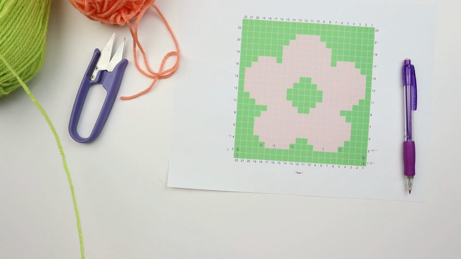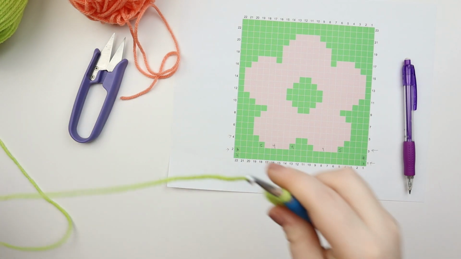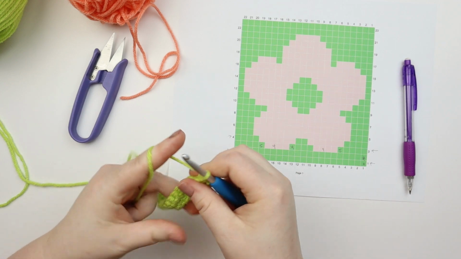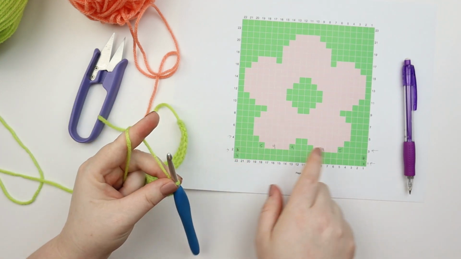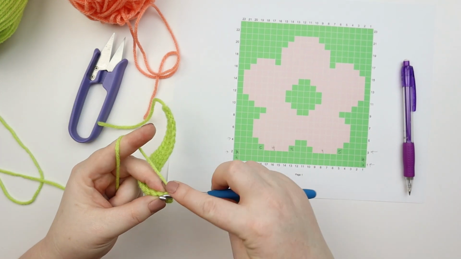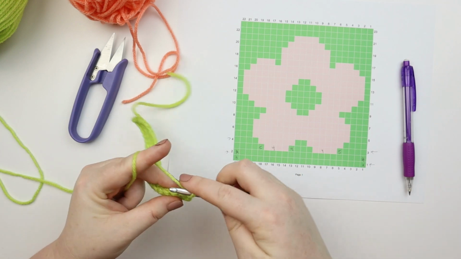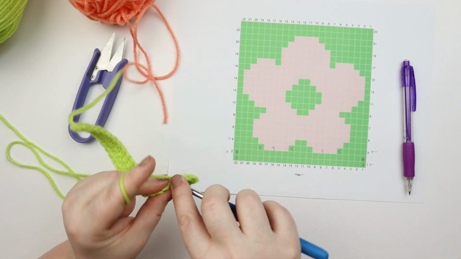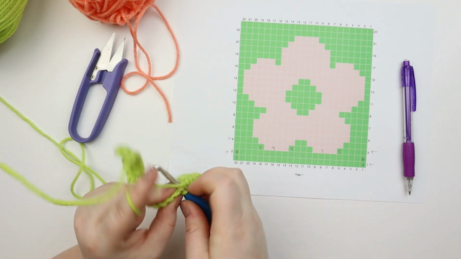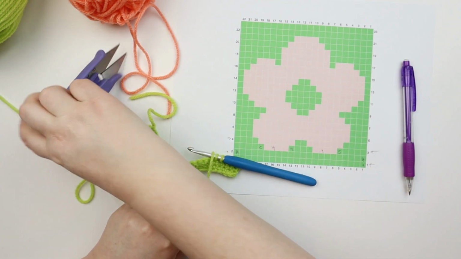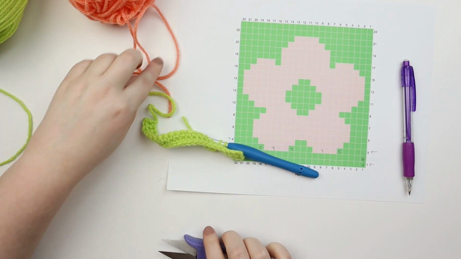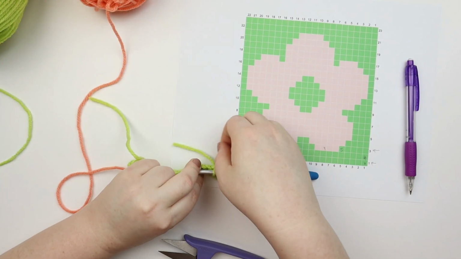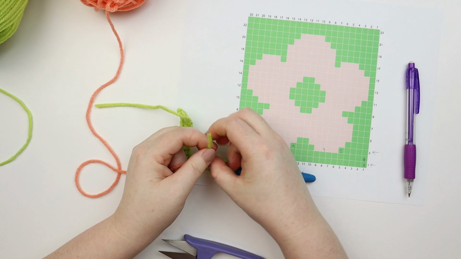So with that being said, we're going to go ahead and start working row 3. We're going to chain 1 and turn first. Then we're going to start with these 5 single crochet in green. 2, 3, 4, 5. And we're going to leave that single crochet incomplete so we can tie on our new color, which is pink.